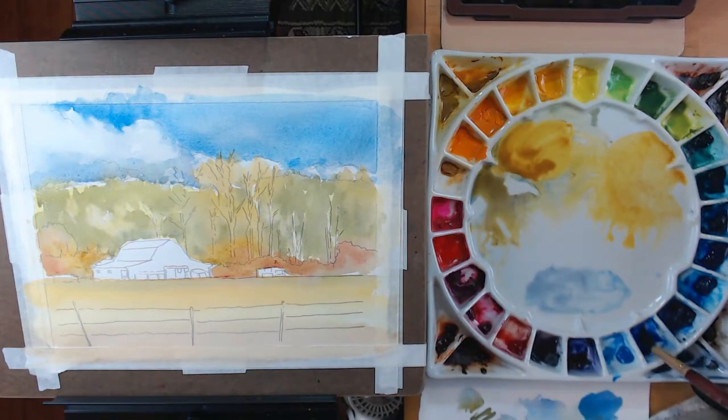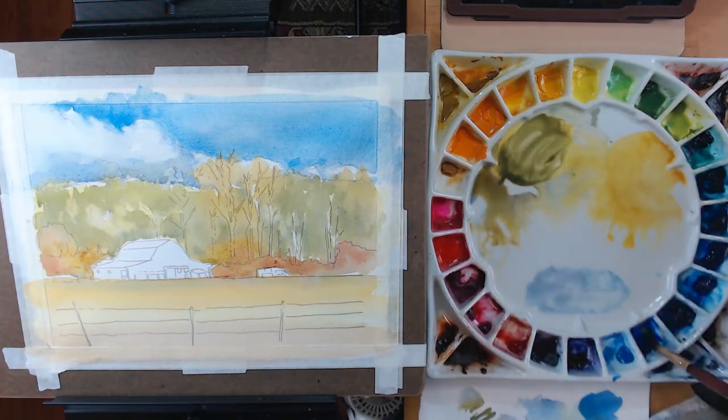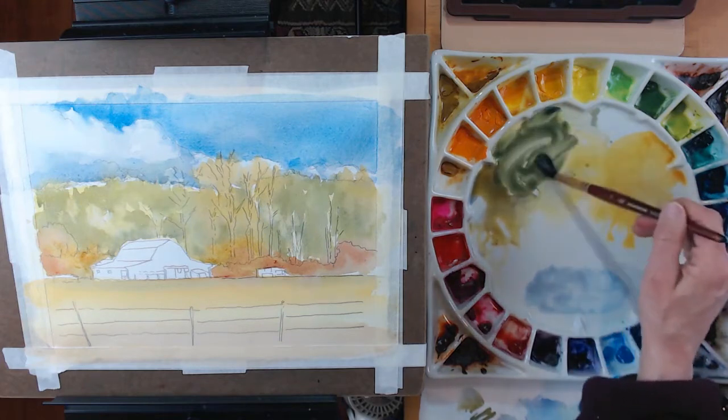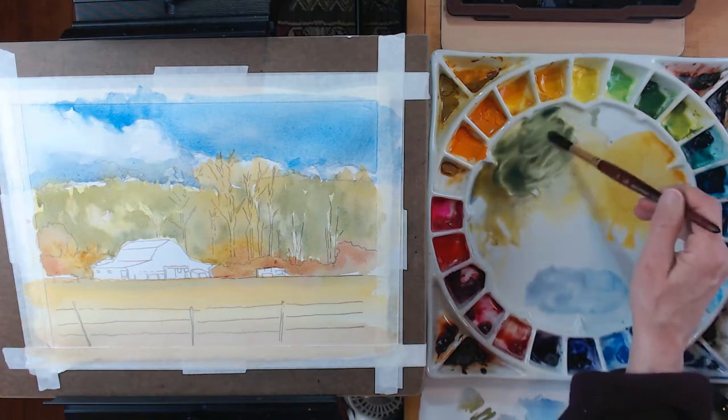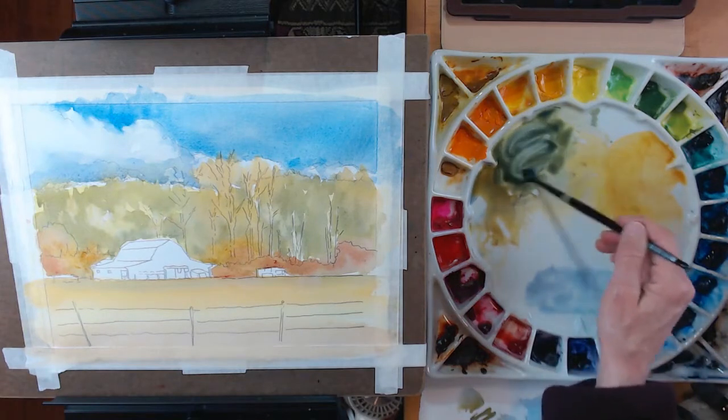You should decide ahead of time which colors you're going to use, and then only use those in your painting. Otherwise it gets too busy, with too many different colors.